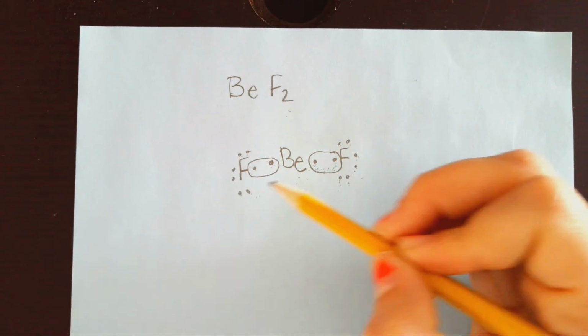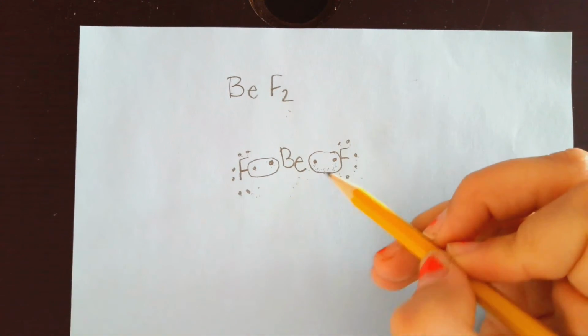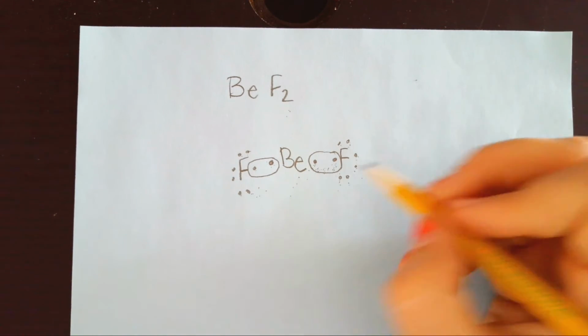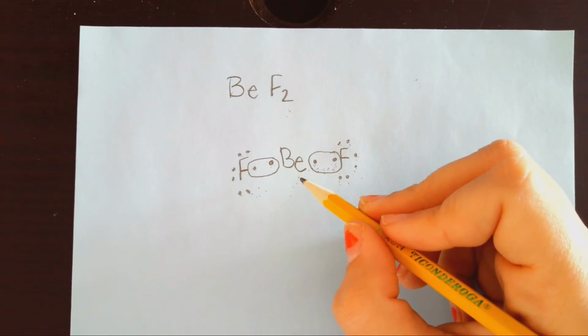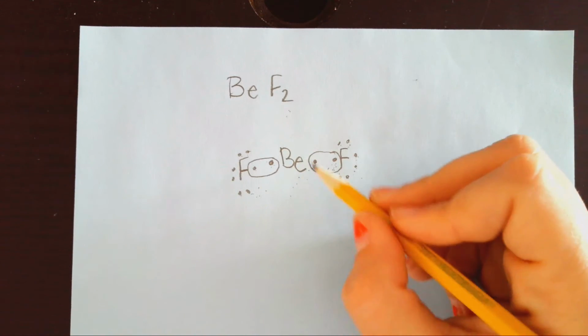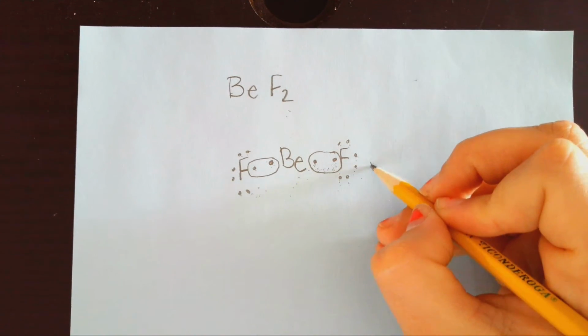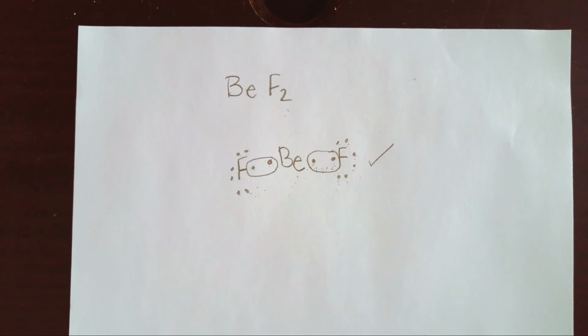Both of our fluorines wanted to get to 8 for the octet rule. Are they happy? Did beryllium need to get to 8? Nope, because remember it has less than 4 valence electrons. So everybody's happy. We're done. Okay? Not too hard. Pretty easy, right? All right, let's do another one.